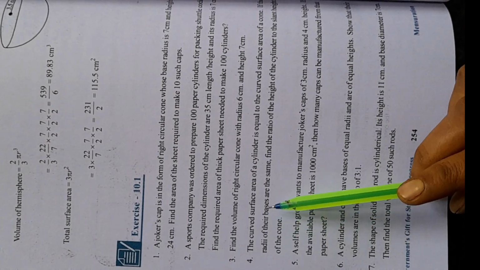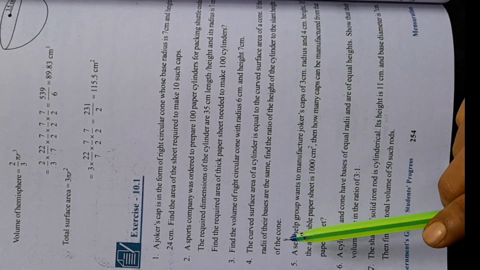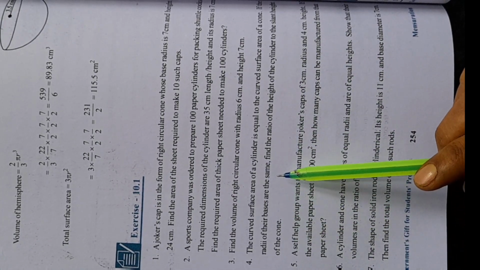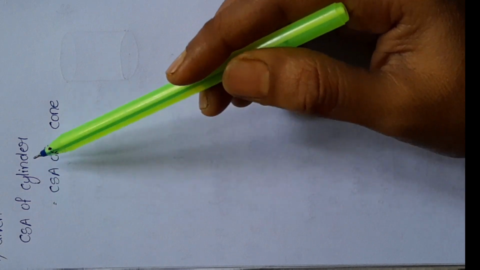Fourth question is: The curved surface area of a cylinder is equal to the curved surface area of a cone. If the radii of their bases are the same, find the ratio of the height of the cylinder to the slant height of the cone. Here in the question it is given that the curved surface area of the cylinder is equal to the curved surface area of the cone.